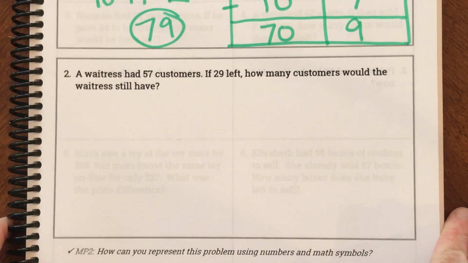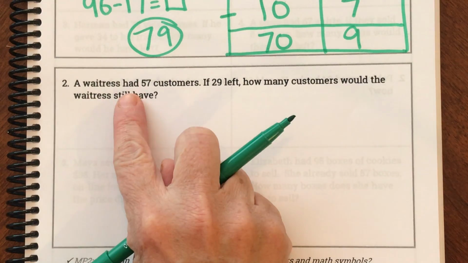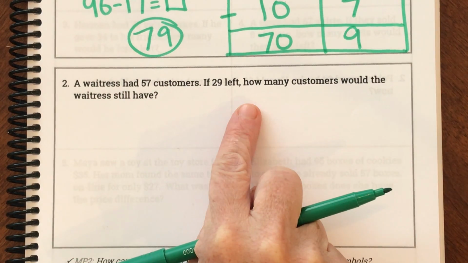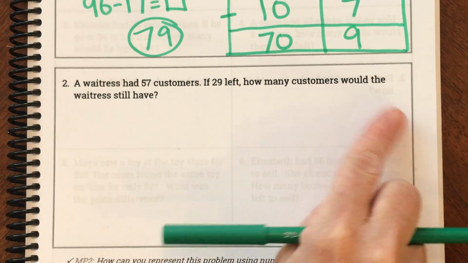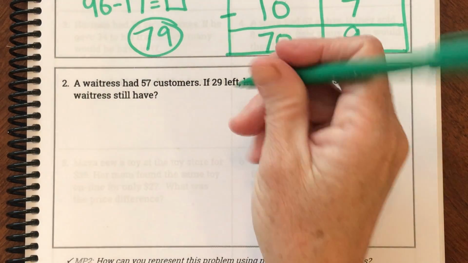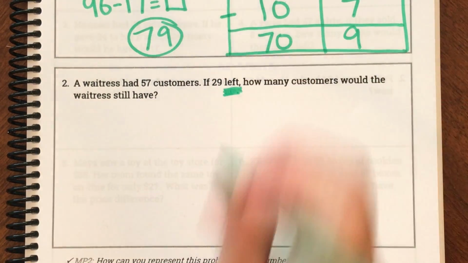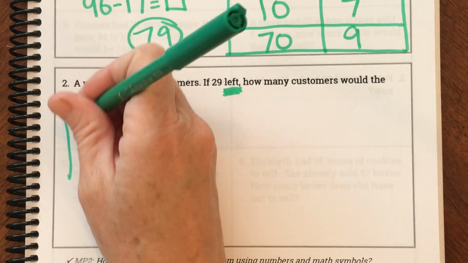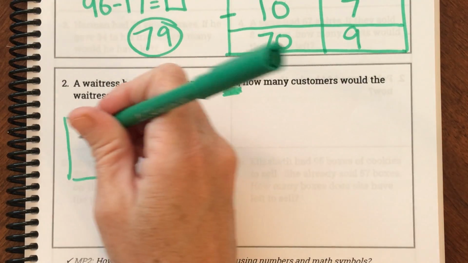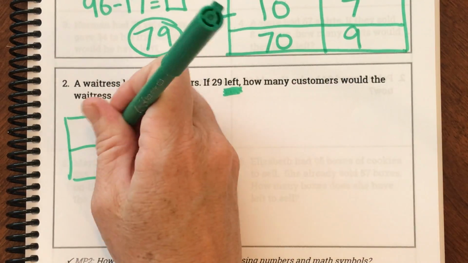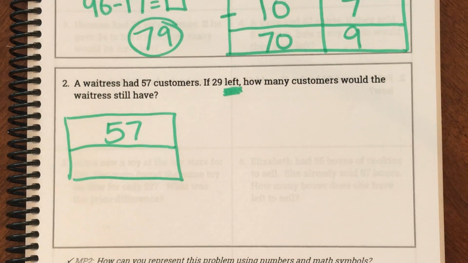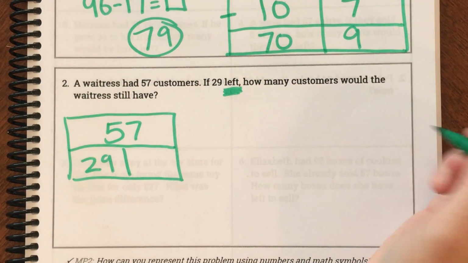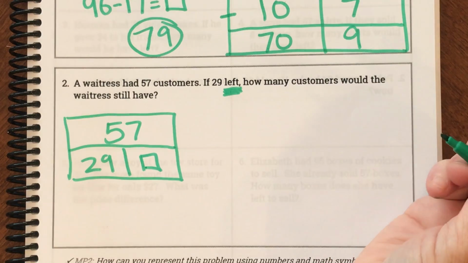All right, let's look at our next problem. A waitress had 57 customers. If 29 left, how many customers would the waitress still have? Okay, so some left, that's our key word there, some left. So let's do our tape diagram. There were 57, our whole. 29 left, and there's still some there.